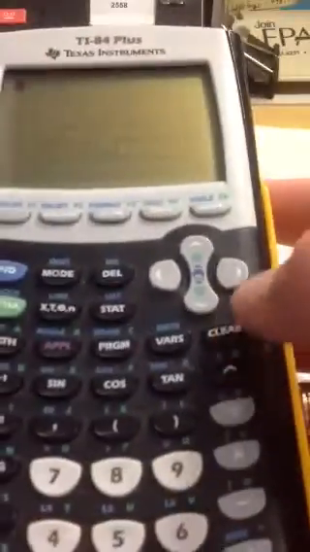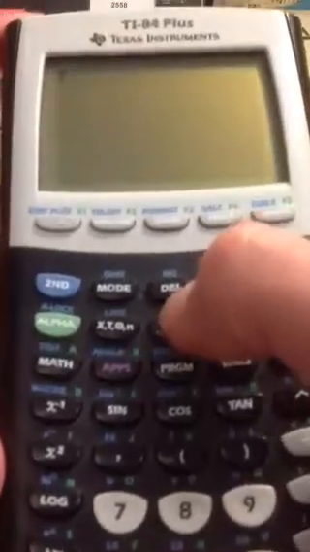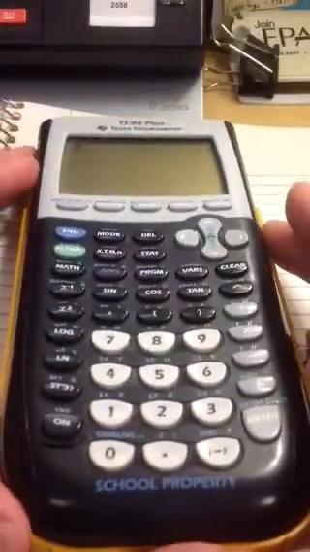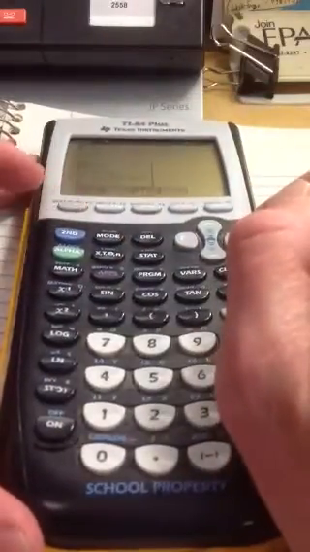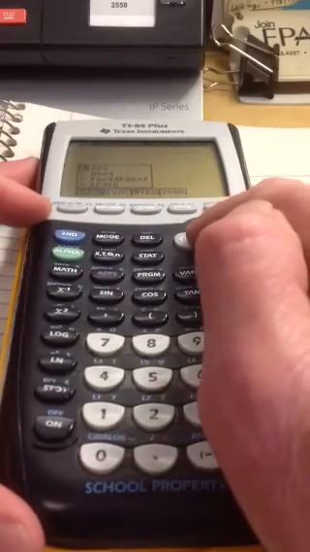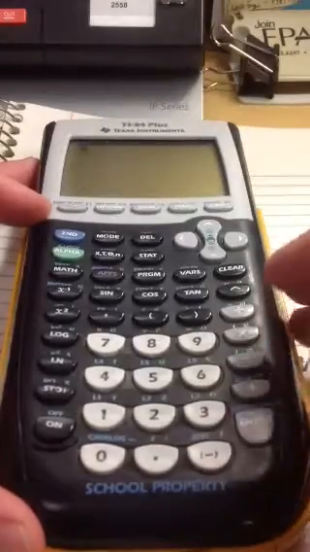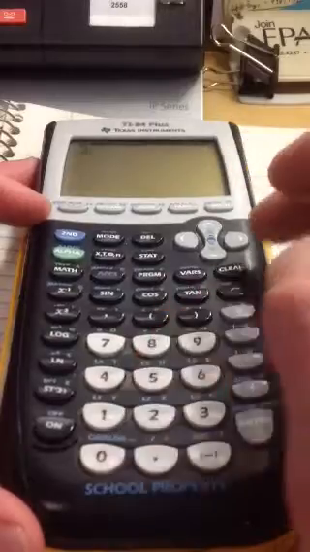Okay, so we have, first of all, to enter it in as a fraction. And the way we do that is the green button, alpha, stat plot, which is the upper left hand, it's also y equals. And we're going to use the regular fraction, number 1. I'm going to punch in a 4/5. Alright.